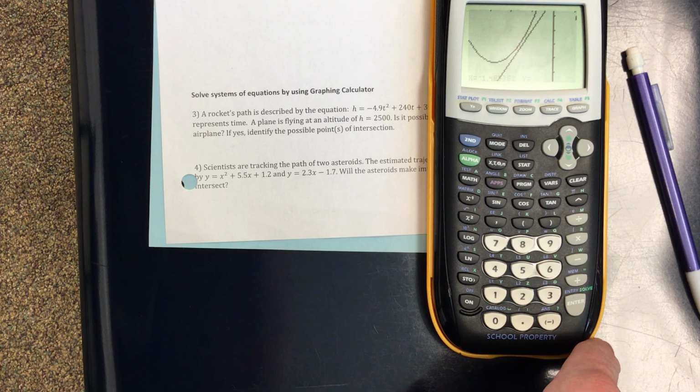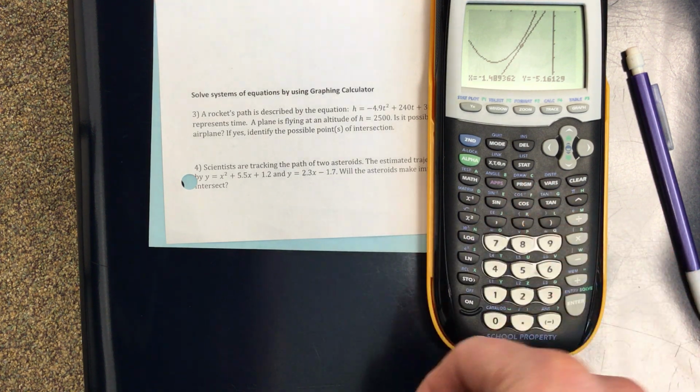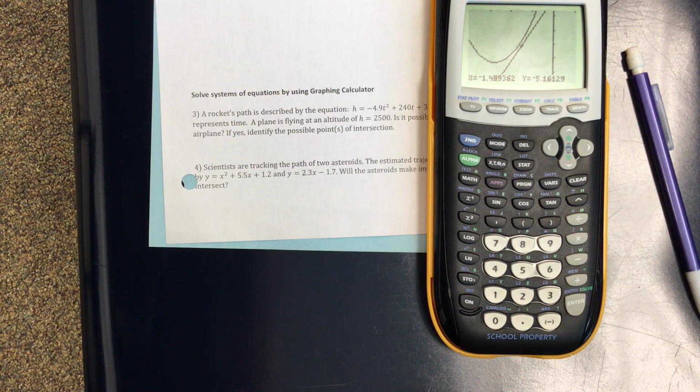And this will zoom us in. And what do you know? Those don't even touch each other. It looks like they might be, but they're not. Okay? So if it ever gives you an error when you're trying to do this, then it's basically saying that there's no intersection. All right, so that finishes up the lesson for today.